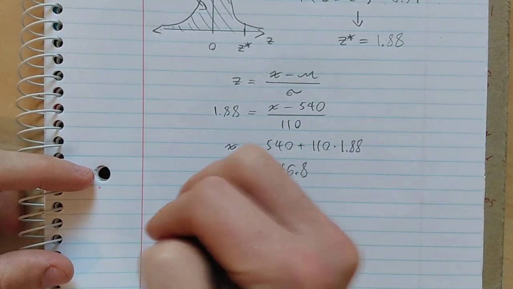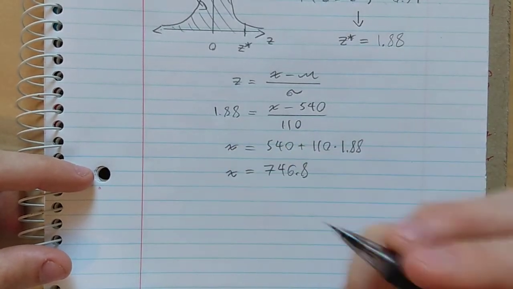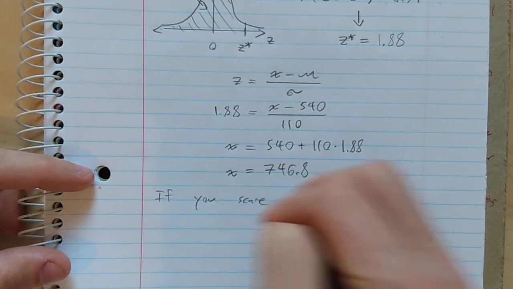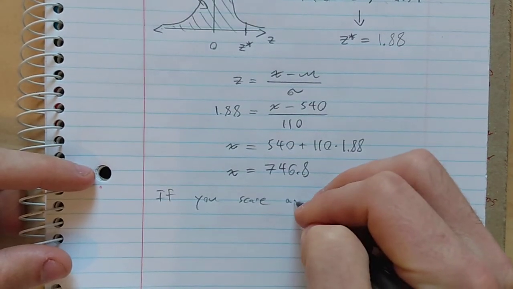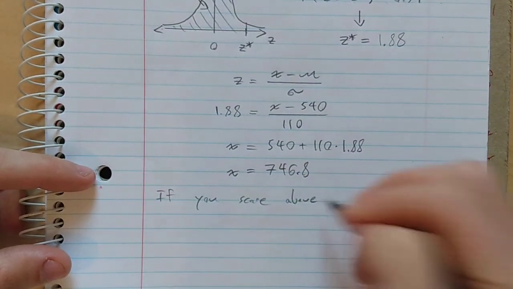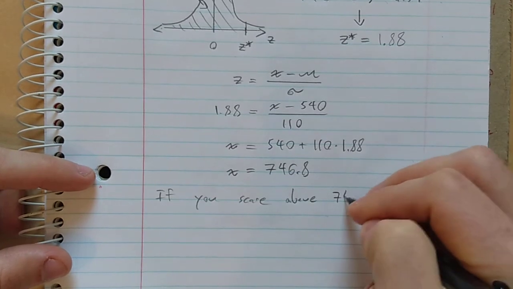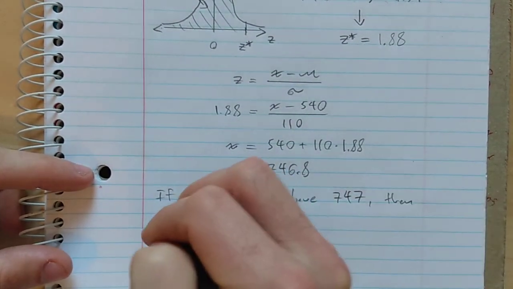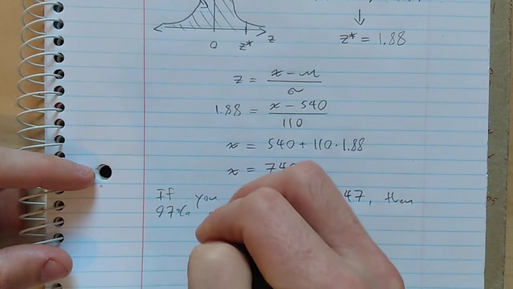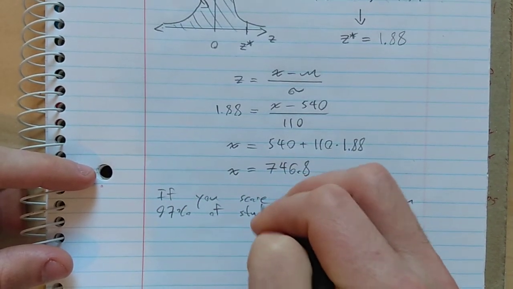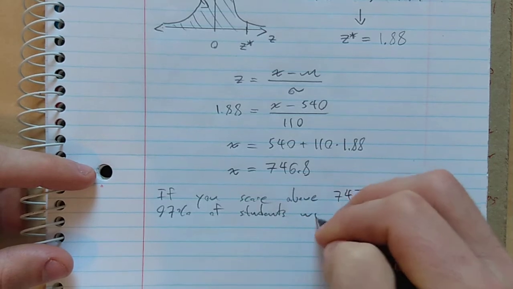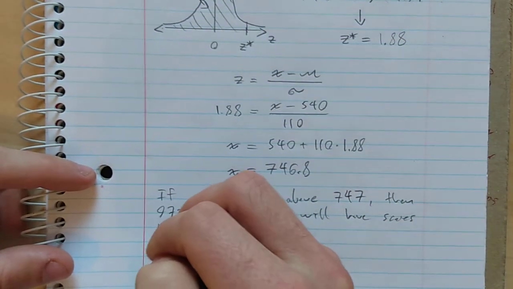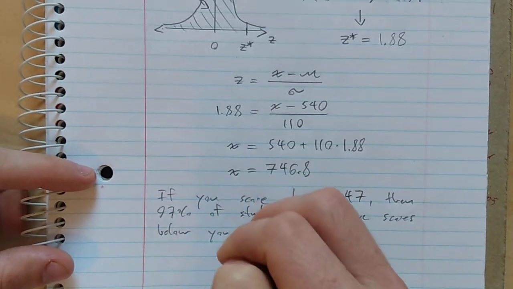So I should say, if you score above 747, then 97% of students will have scores below yours. Great.